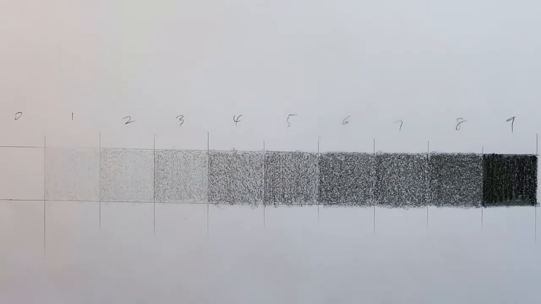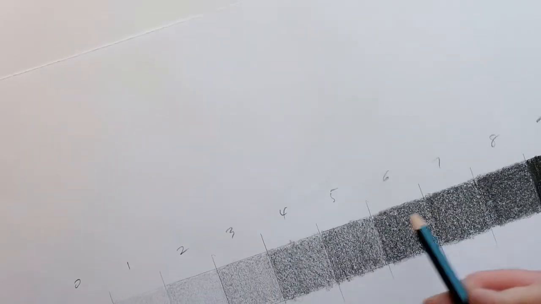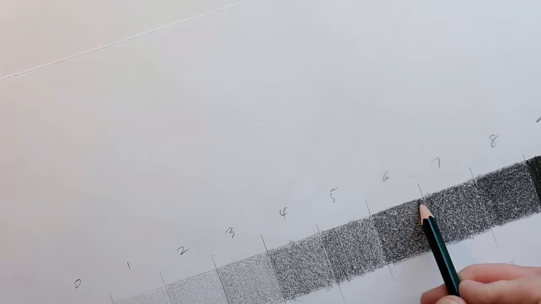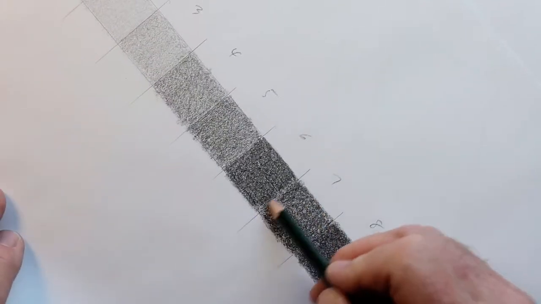All right, and maybe you could mix a little bit. So I got the 6B here. Maybe I can mix in a bit of the 6B to help lift these a bit.